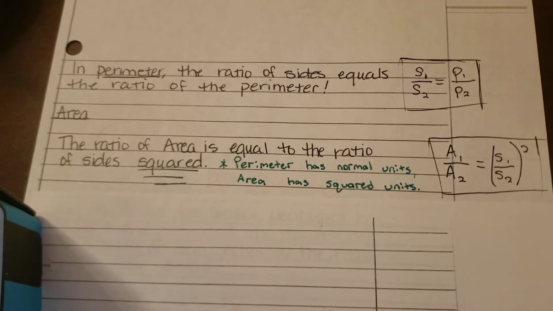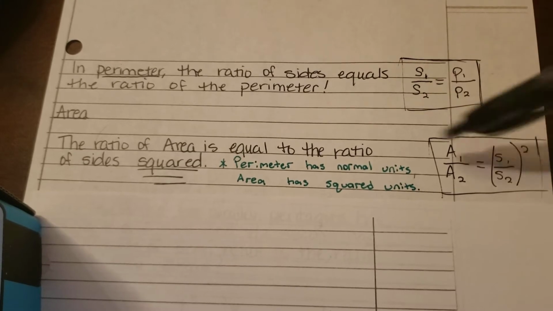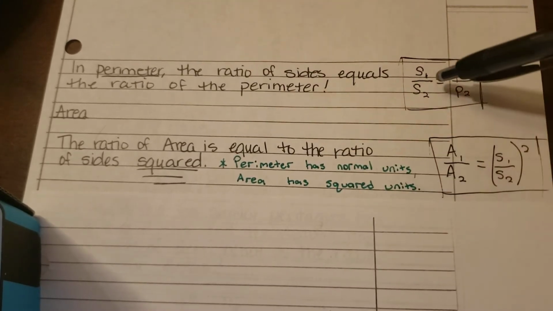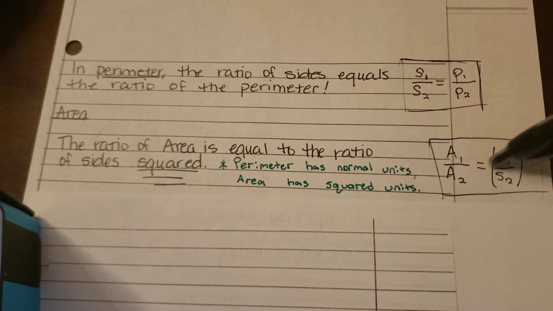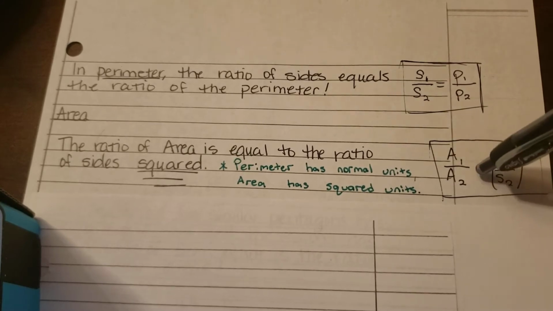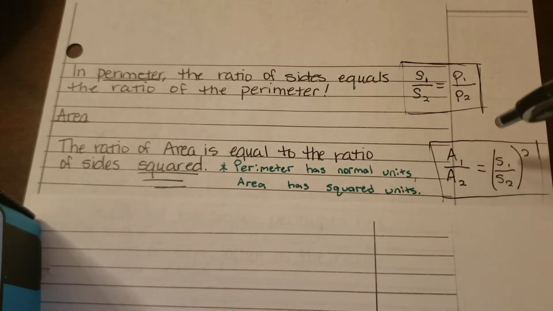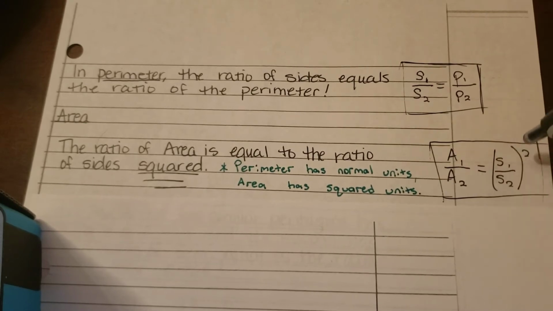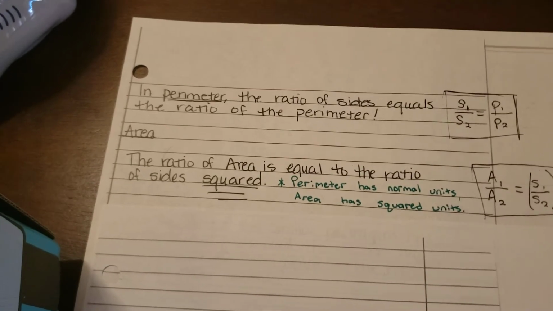So the only difference is that I'm squaring my sides here, right? Perimeter has normal units. Area has squared units, so you square it. If these are squared, these need to be squared as well, because it's going to be inches squared or centimeters squared, whatever it is. Don't worry, I've got plenty of examples.